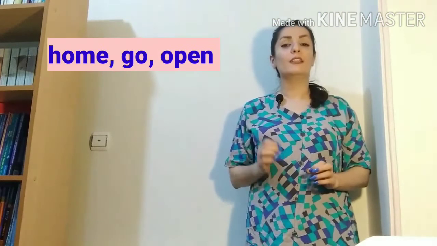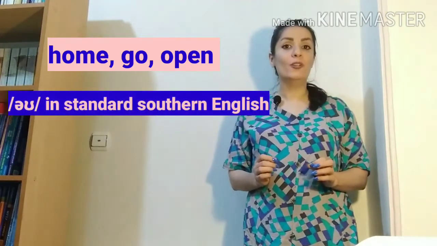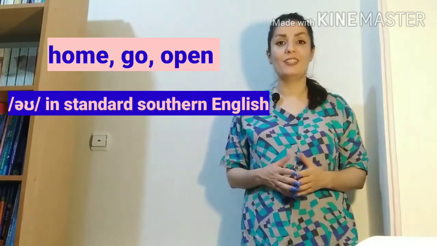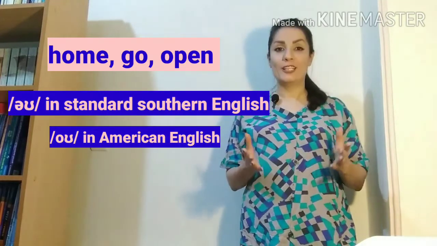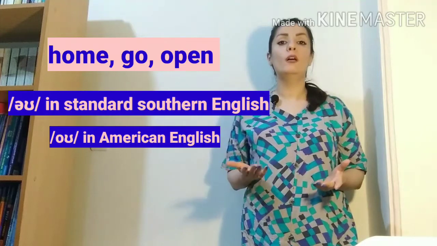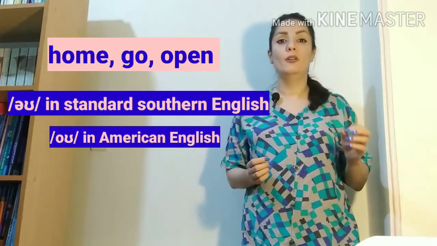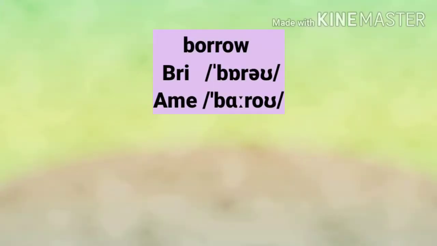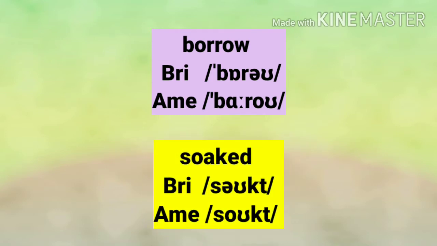The vowel in go, home, and open is pronounced O in Southern British accent and O in American accent. So look at these examples. In American accent, we say home, open, go. But in British accent, we say home, go, open. Look at these examples. Borrow in British accent, borrow in American. Soaked in British accent, soaked in American.